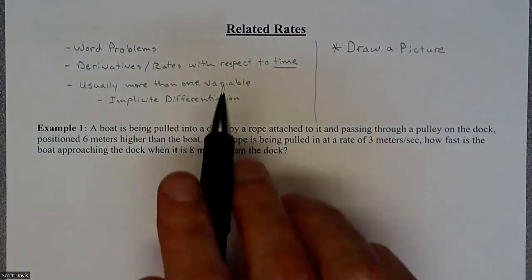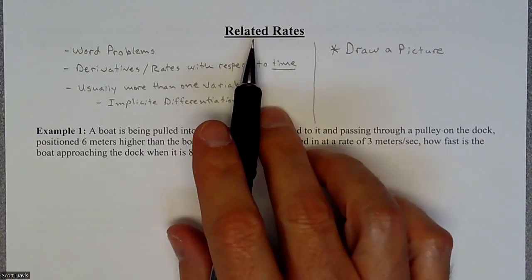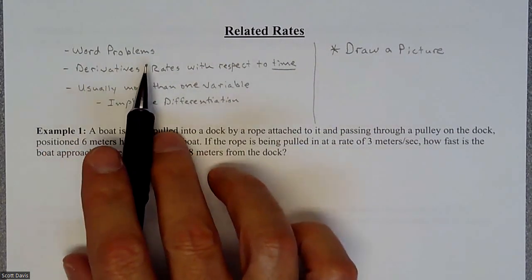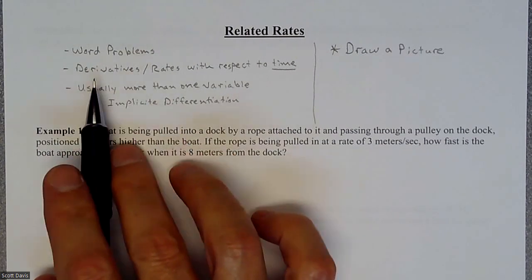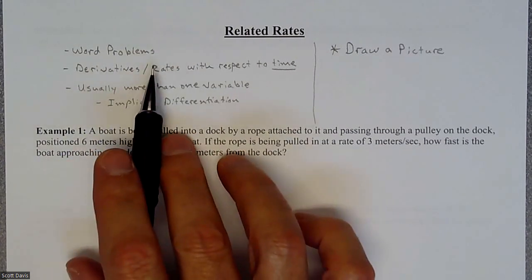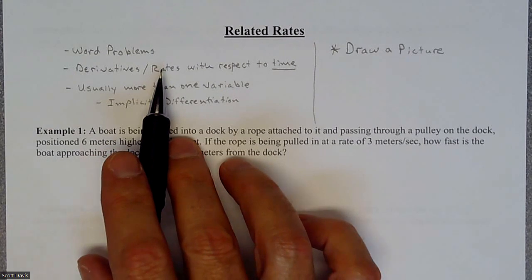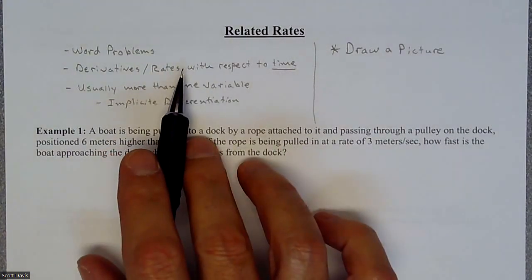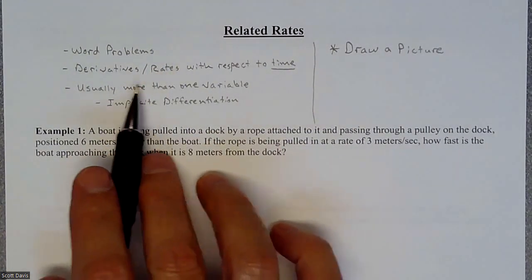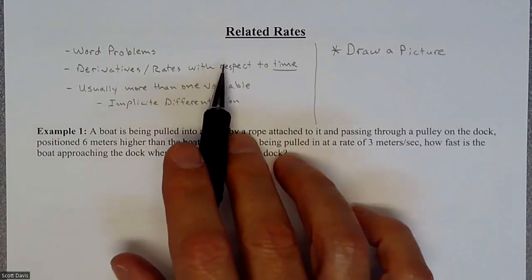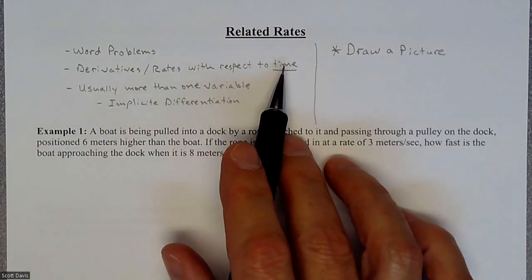We are going to begin to talk about related rates. Wonderful news about related rates is every single one of them is a word problem. And so we're going to be finding some derivatives, aka finding some rates, because derivatives are rates of change. So we're going to be doing some derivatives. And when we do these derivatives, typically we're going to be doing this with respect to time.